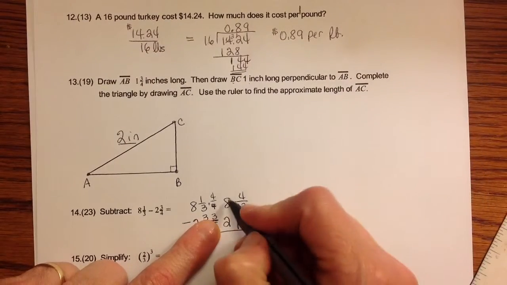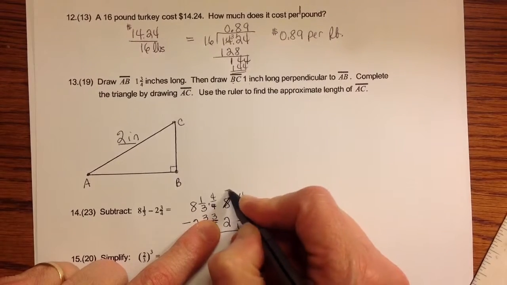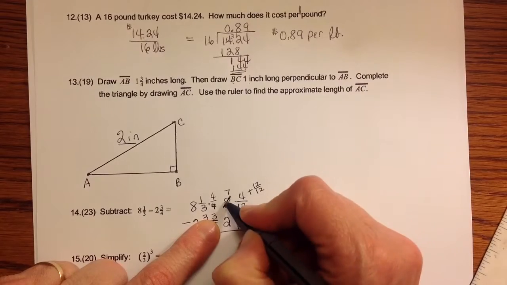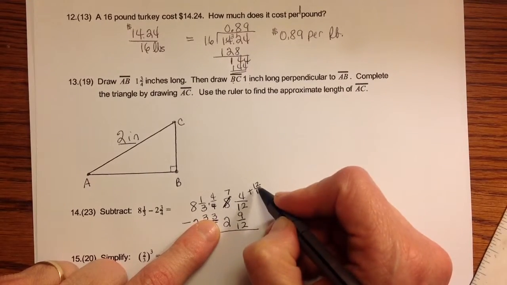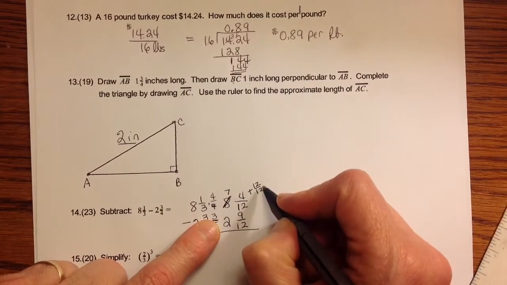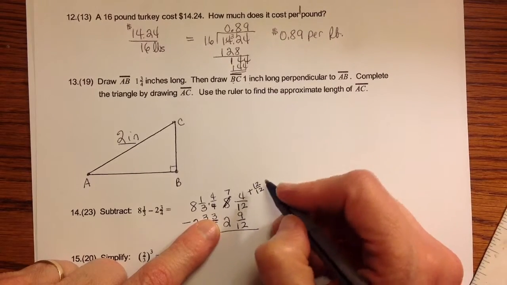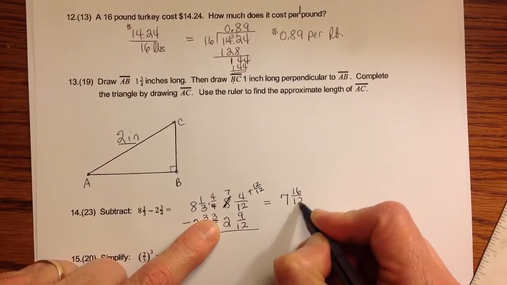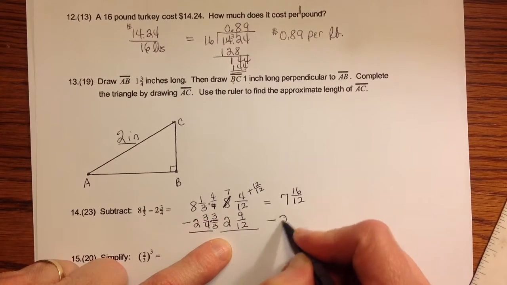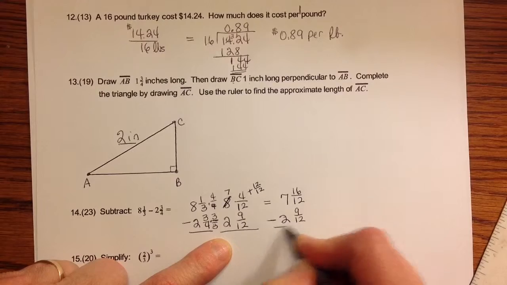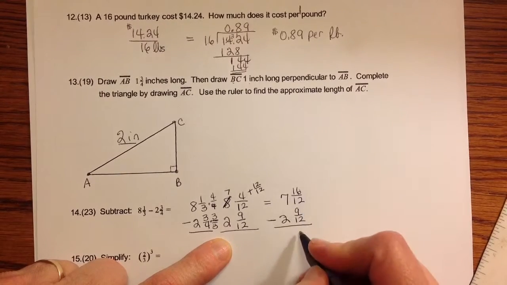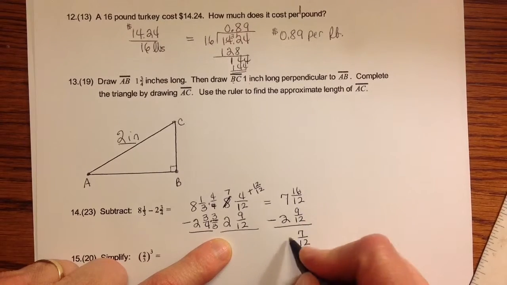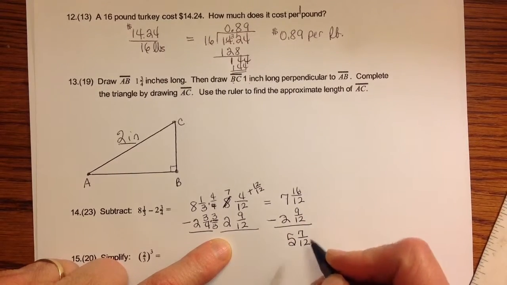So let's borrow from the 8, and make it 7, and add it back as 12 over 12. Because taking 1 away and adding 12 over 12 is the same thing. Take it away, add it back as 1. So you still have your extra 1 there. So I now have 7 16/12 minus 2 9/12. So 9 from 16 is 7. Common denominator of 12, and 7 minus 2 is 5. And 7/12 is in lowest terms.